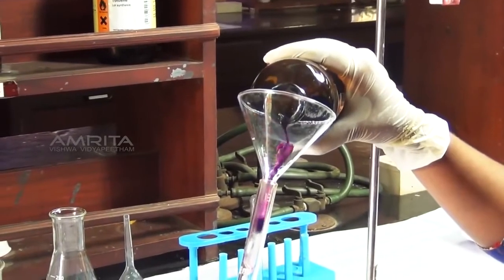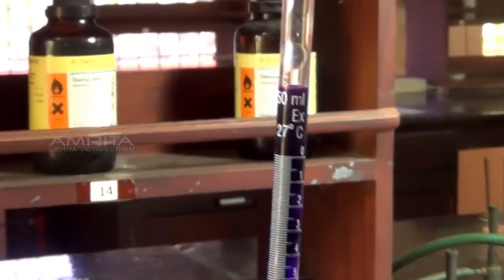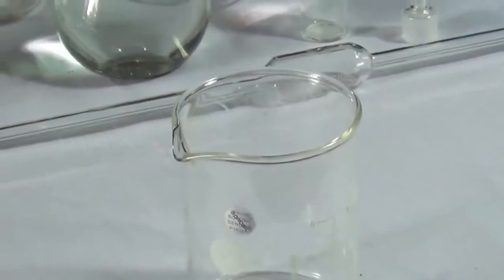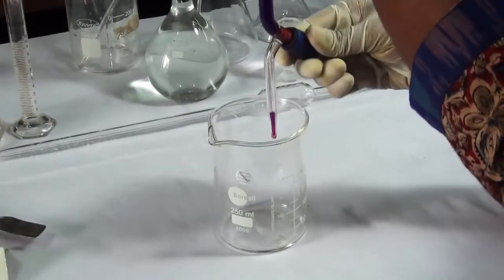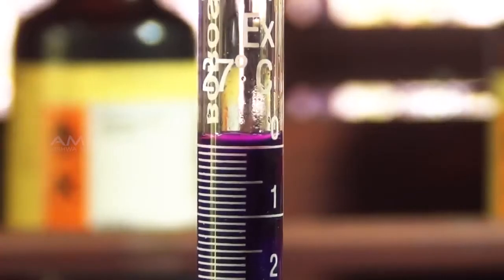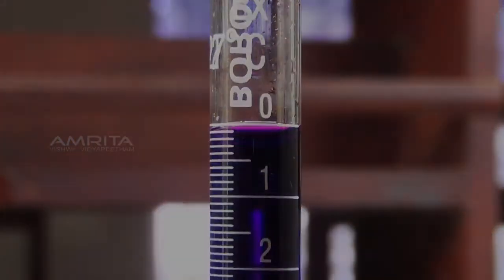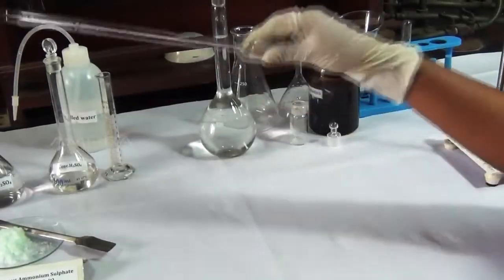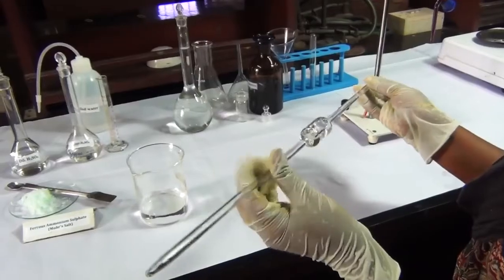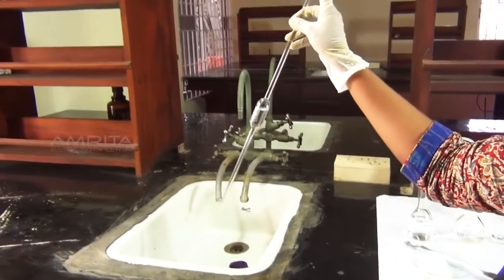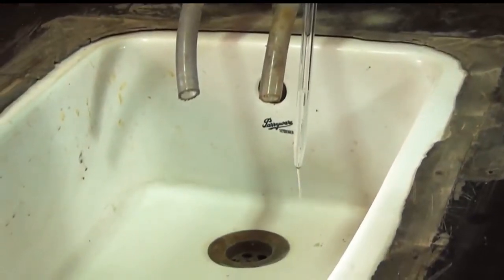Use the funnel to fill the burette with potassium permanganate solution to just above the 0 mark. Place a beaker below the burette and slowly open the stop cock so that the potassium permanganate flows into the beaker. Then set the initial burette reading as 0. Take the 20 ml pipette, pipette out a small volume of distilled water. Rinse it and drain the water. Repeat this process 2 or 3 times to remove the impurities from the pipette.